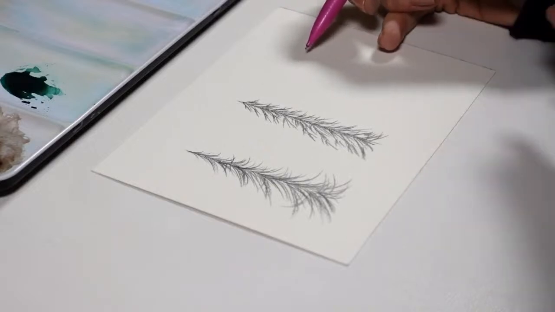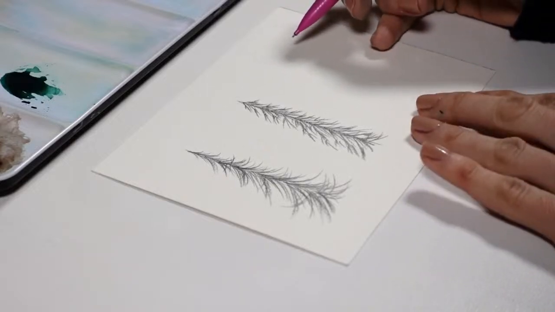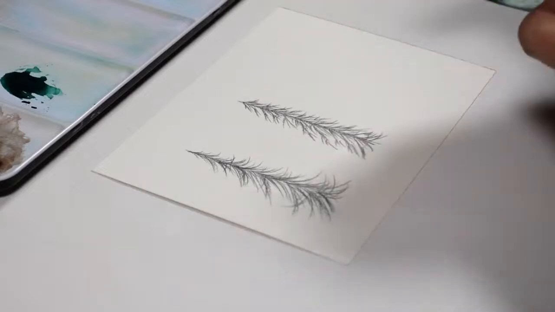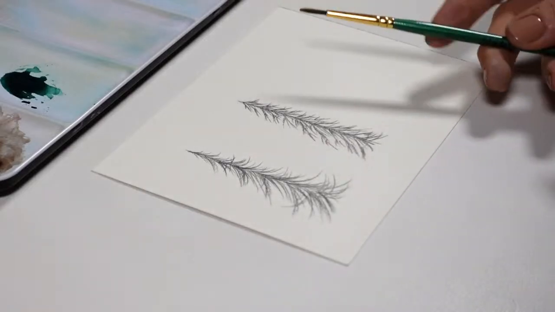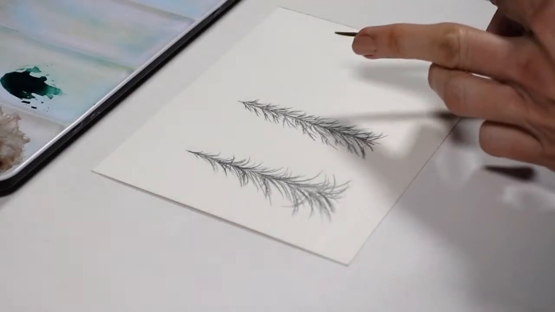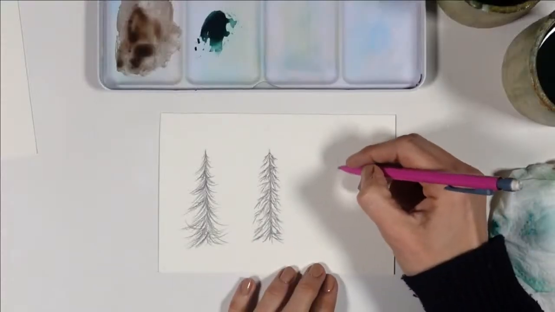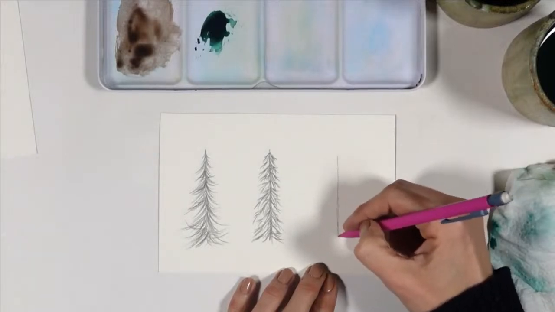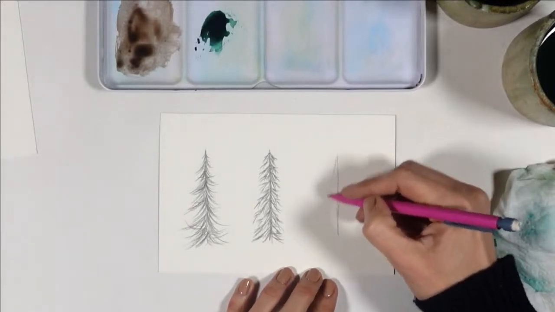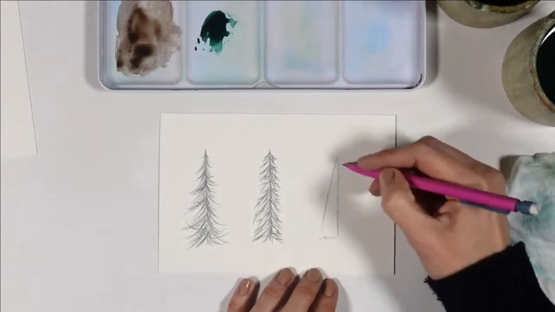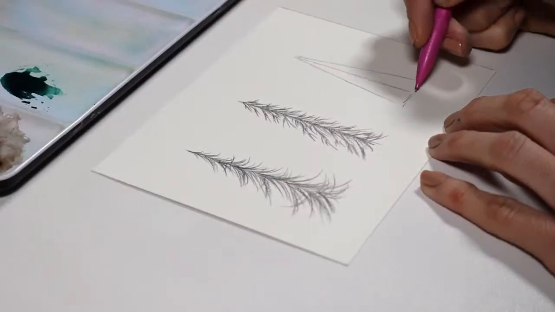And now if you're looking for something very easy to execute, or perhaps you don't have a convenient paintbrush to use for tree painting like this one, which is very thin and makes it easy to paint very fine trees, you could just go for triangles. Trace a vertical line once more. Draw a triangle from there.